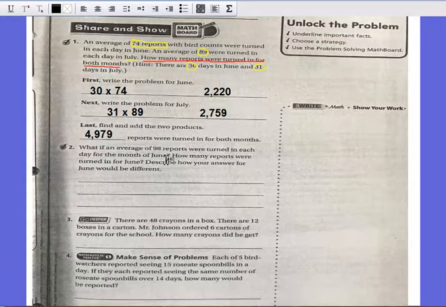Alright, let's take a look at number 2. What if an average of 98 reports were turned in for each day for the month of June? How many reports were turned in for June? Describe how your answer for June would be a little different.